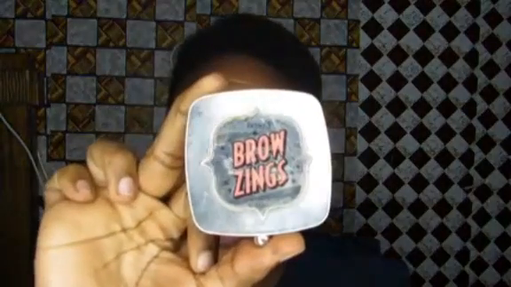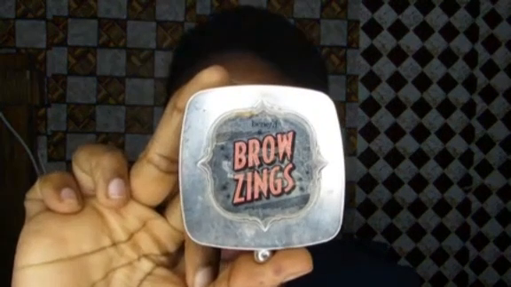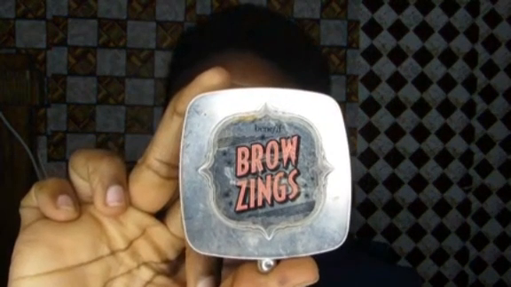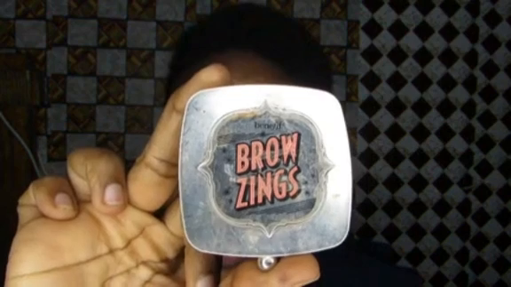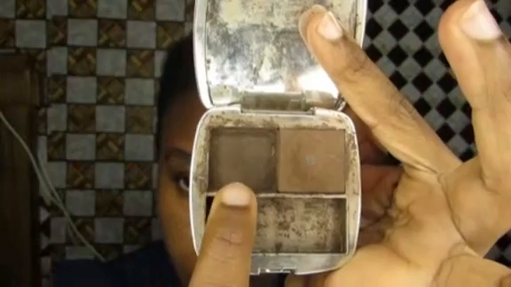Once I was done outlining, again I used my spoolie brush to brush the hairs in place. To fill the brows, I used the Brow Zingz Taming and Shaping Kit from Benefit Cosmetics. This all-in-one eyebrow shaping kit contains a perfectly paired eyebrow wax and powder duo.